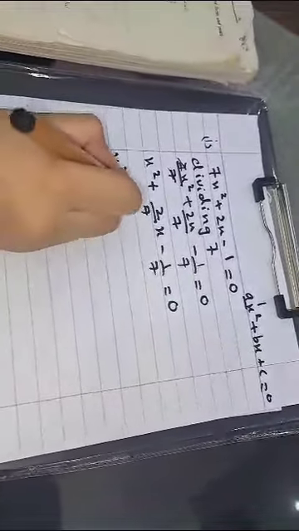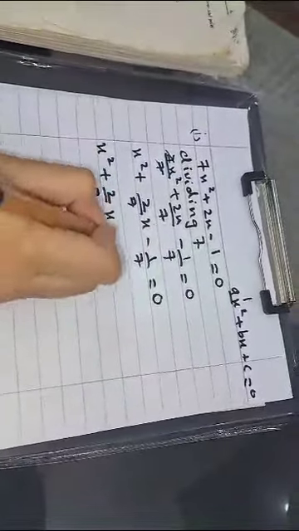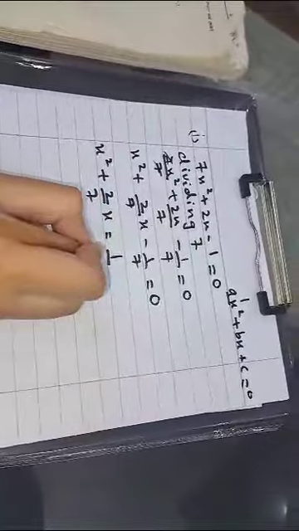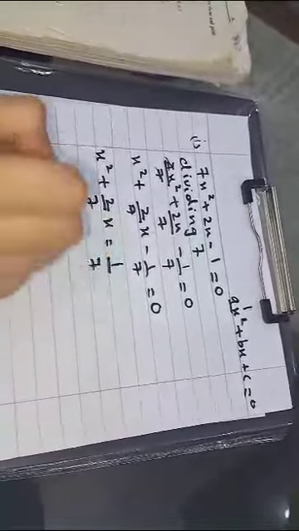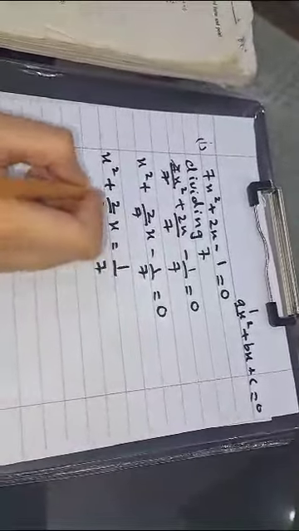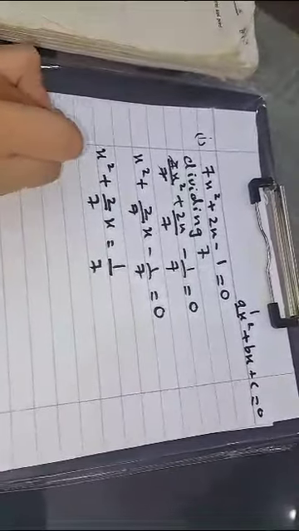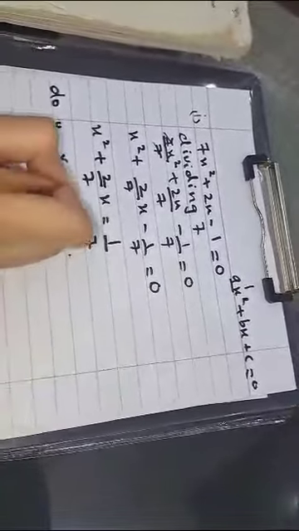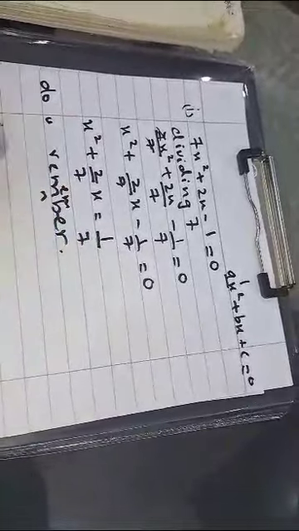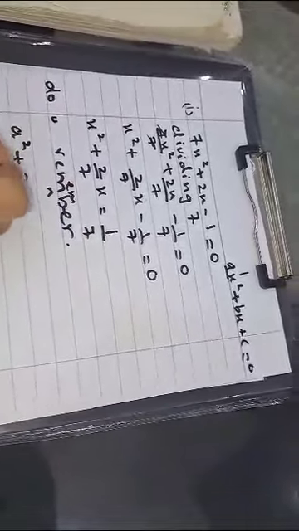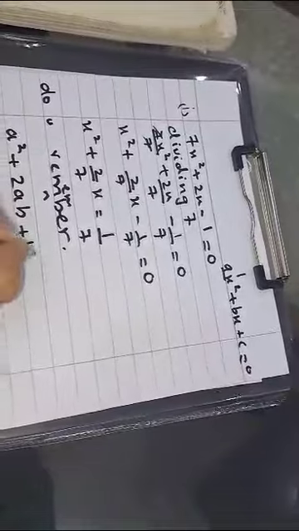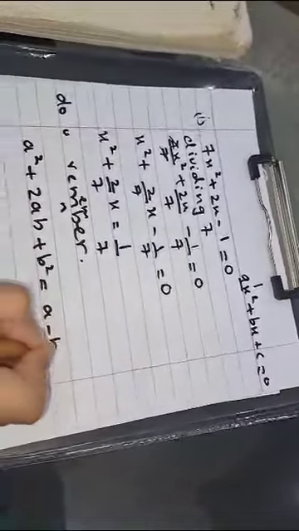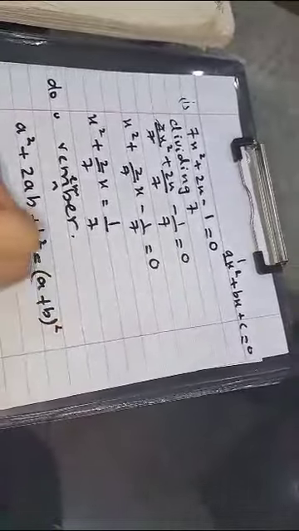Now x square plus 2 over 7x. So this 1 by 7 will be transferred to the other side of the equal. Now what will you do? Do you remember a formula that we have learned in the earlier classes, that is a square plus 2ab plus b square equals to a plus b whole square.